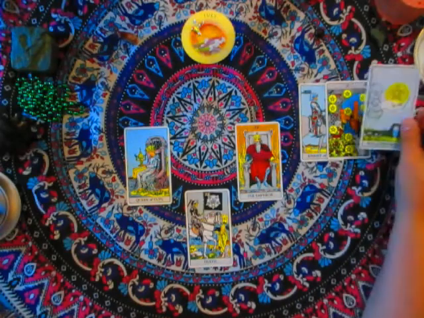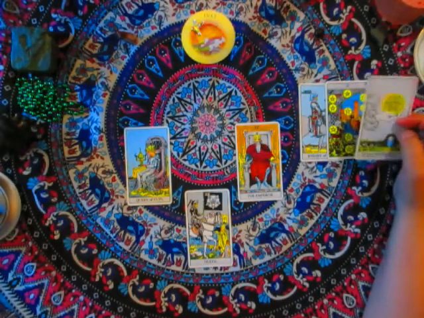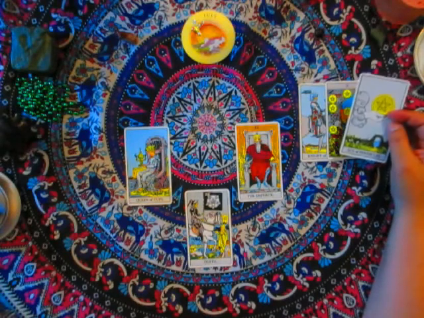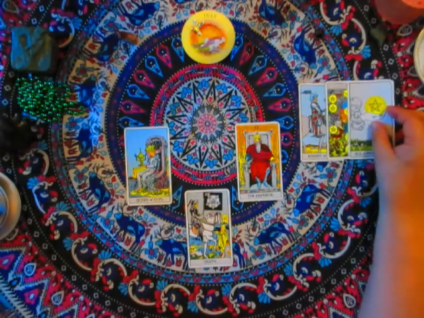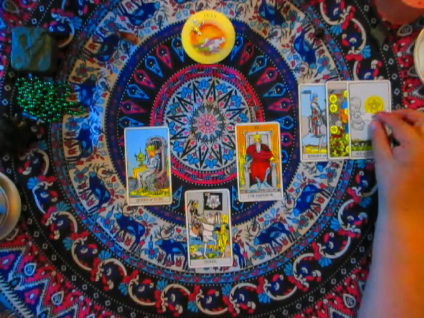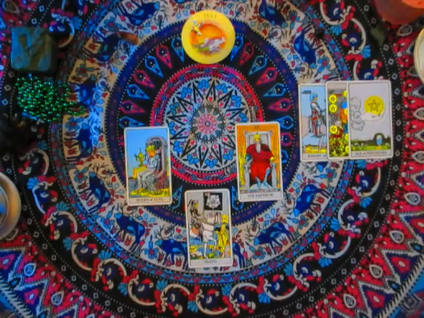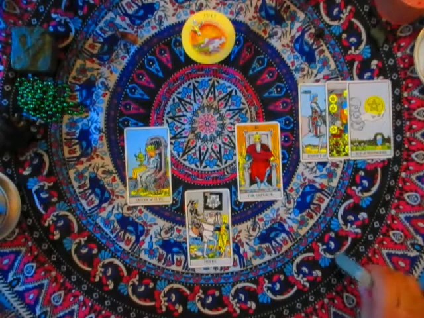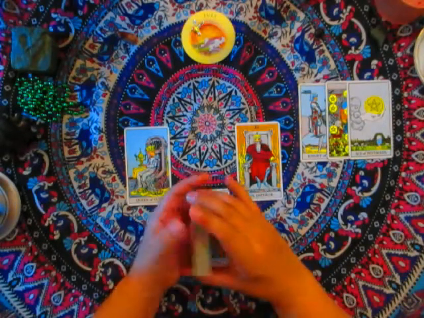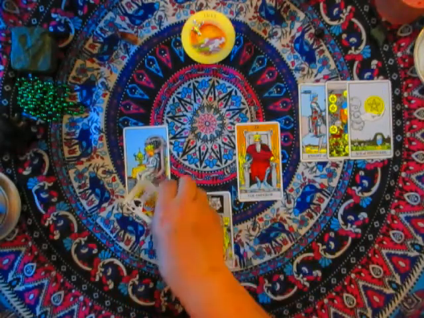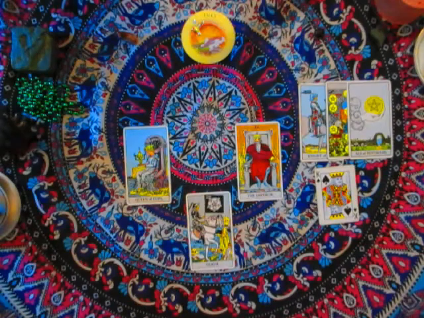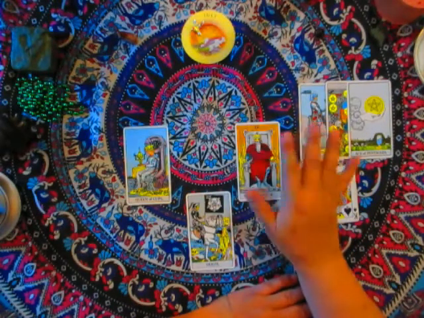But this Ace of Pentacles is the only thing that's a little bit confusing. Yeah. All right. So we got the Spirit. We need a bit of a hand from you. Oh yeah. Okay. King. Another king comes out. Another masculine energy.